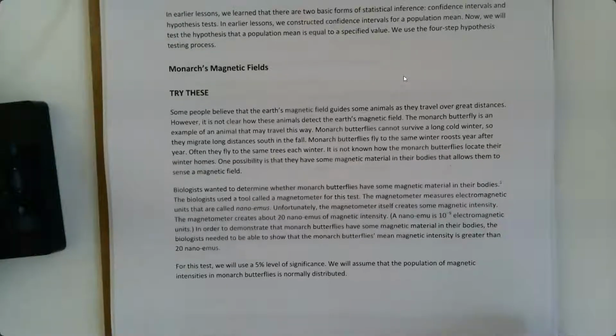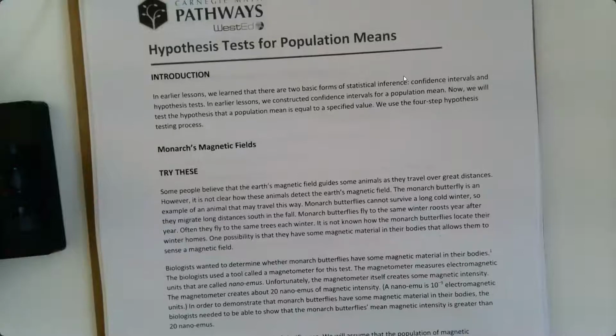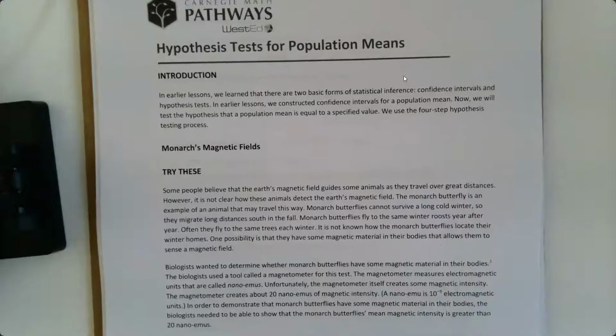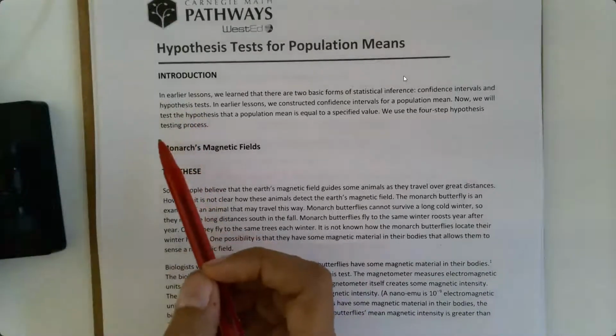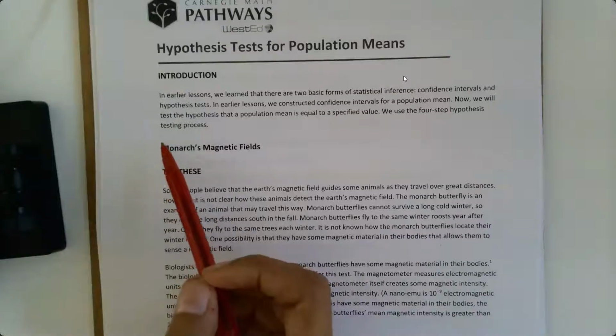So today we're going to talk about hypothesis tests for population means. Let us start reading what's going on here, getting ready for the contents, the formulas.